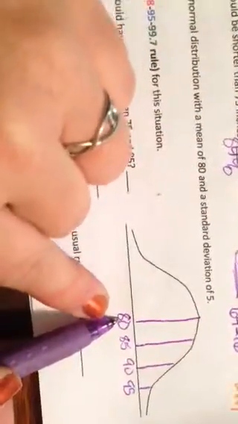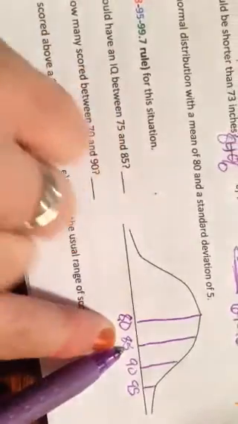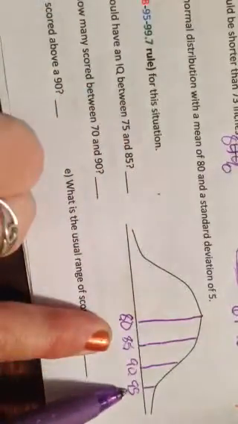Standard deviation, we add. Oh, sorry. Mean, 1 standard deviation, 2 standard deviations, 3 standard deviations.